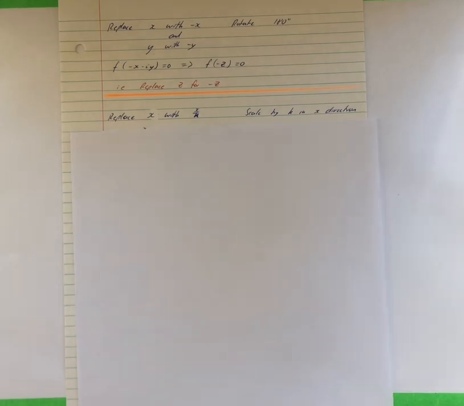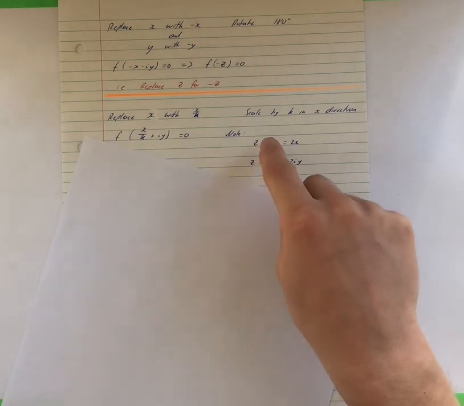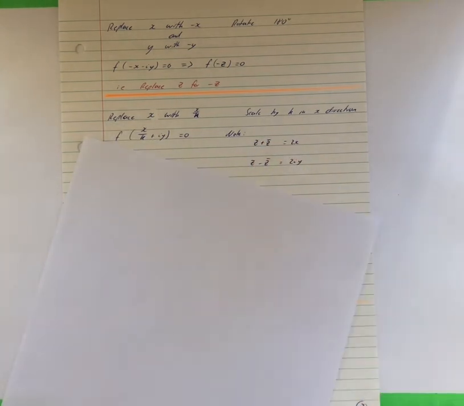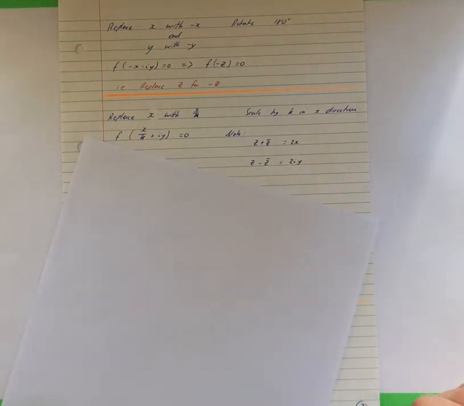Okay, scaling. If we replace x with x over k, that scales by k in the x direction. There's our replacement. f of x over k plus iy equals 0. Now this is a bit of a more complicated one. So note these two things here. Note that z plus z conjugate is 2x and z minus z conjugate is 2iy. That shouldn't be too hard to prove.